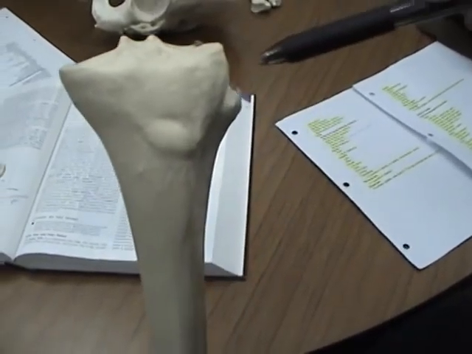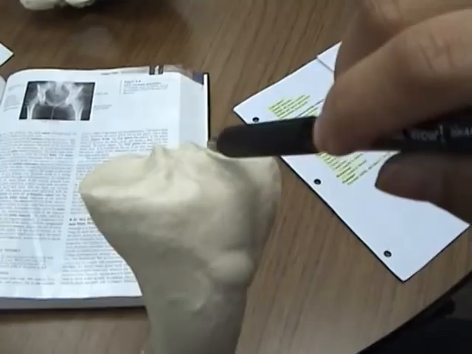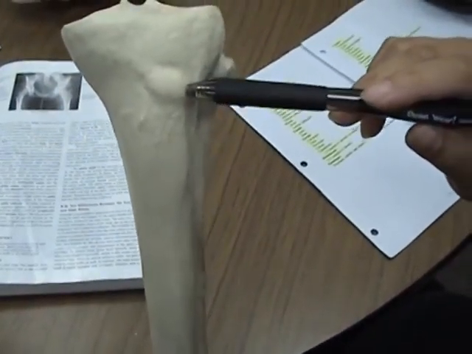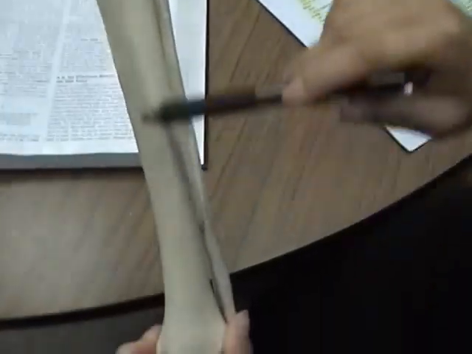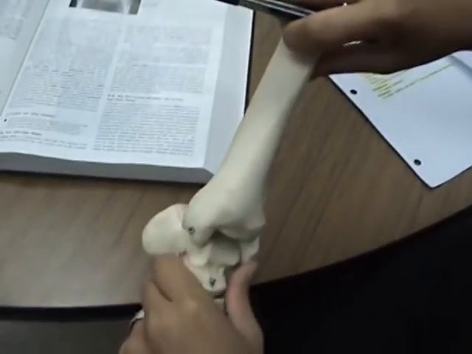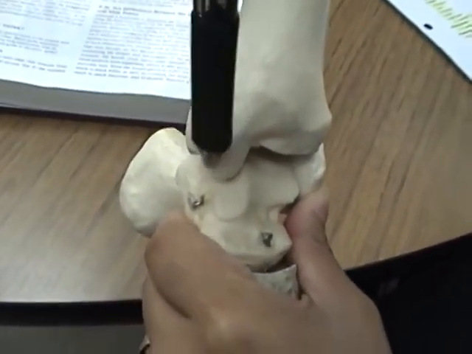So this is the tibia, this whole bone. You've got your medial condyle, lateral condyle, intercondylar eminence, tibial tuberosity, anterior crest or anterior margin, and finally your medial malleolus. This would be it.